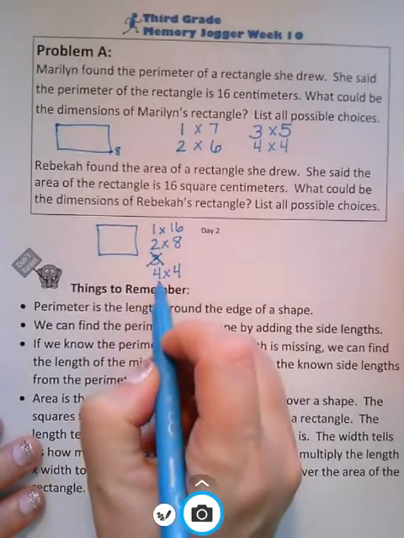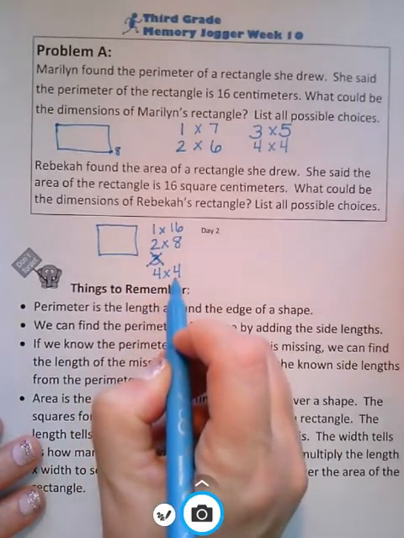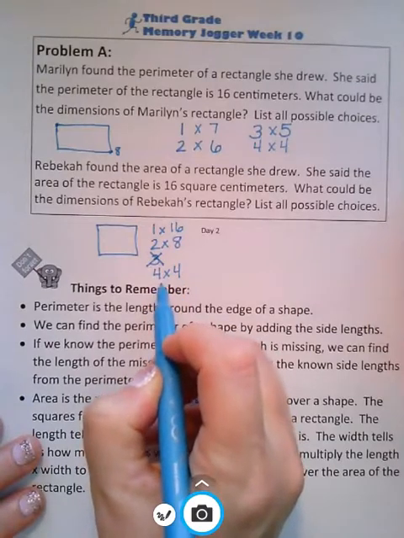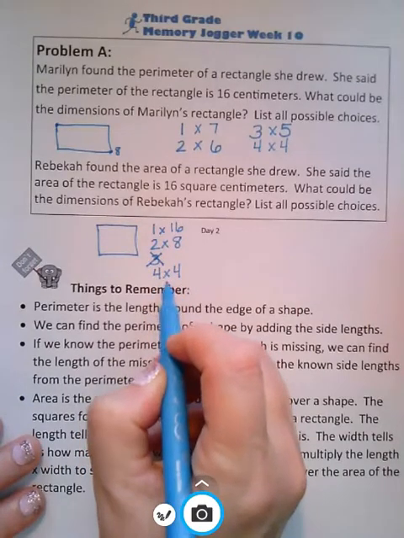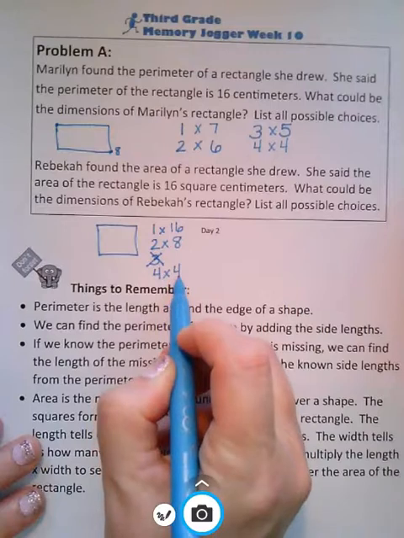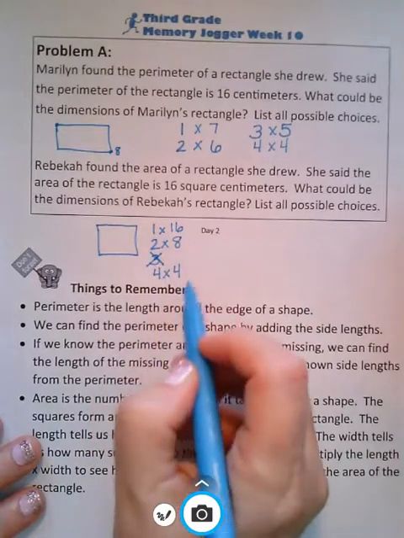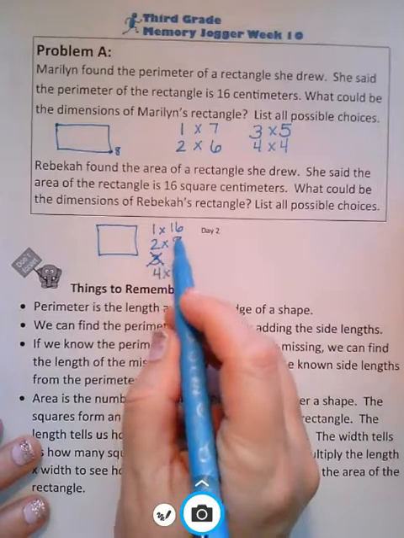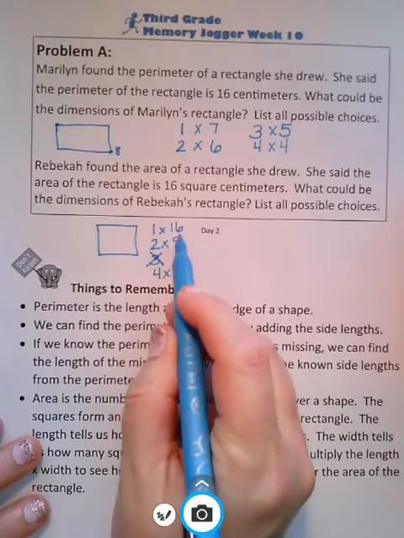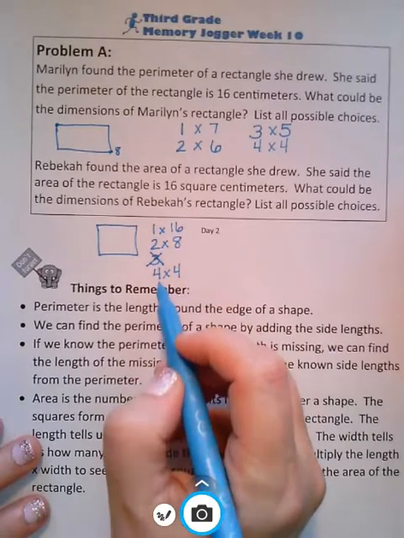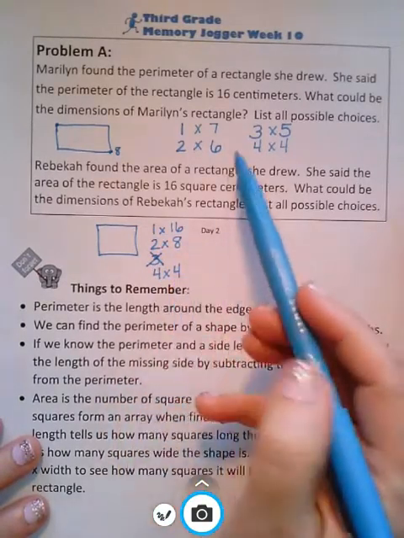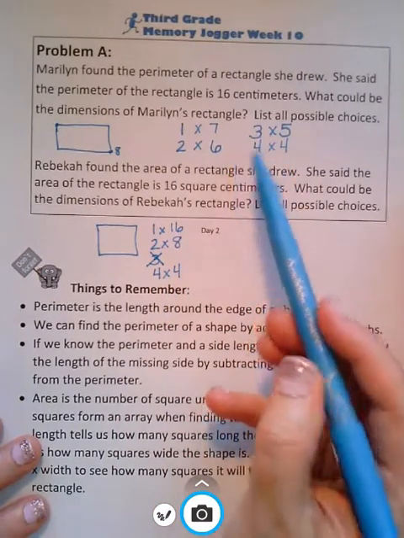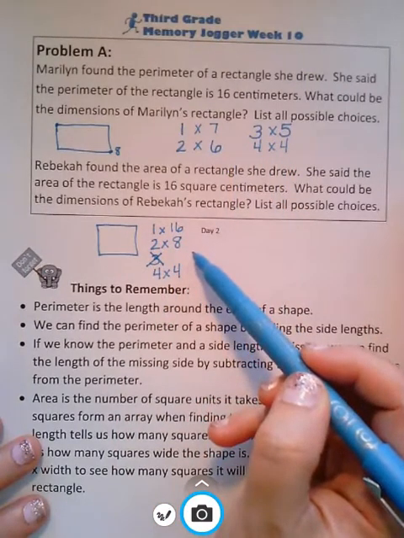And so again, because the length and width match each other, or if they're 1 apart, or if you get as close as possible and the next number that you could use would be the other number you're multiplying by, you can know that you have all of the choices. So all of the possible choices for Rebecca are 1 by 16, 2 by 8, 4 by 4. Notice the answer choices when we find a perimeter of 16 are not like the answer choices if we find an area of 16.